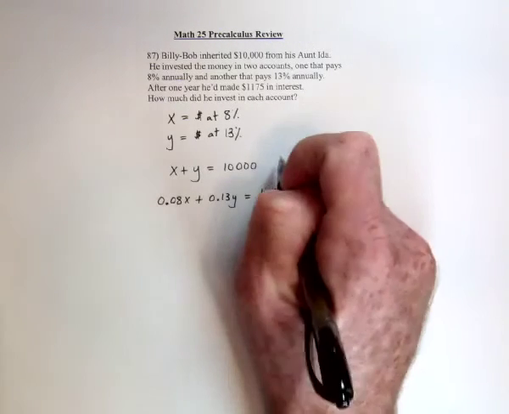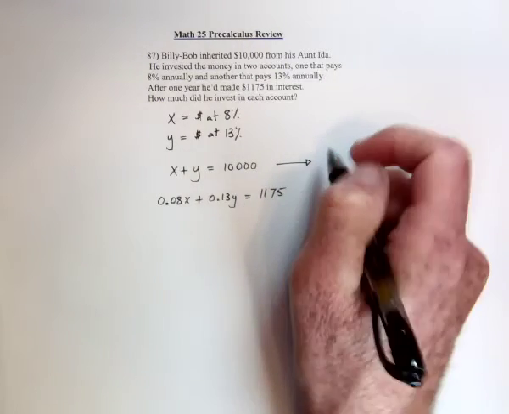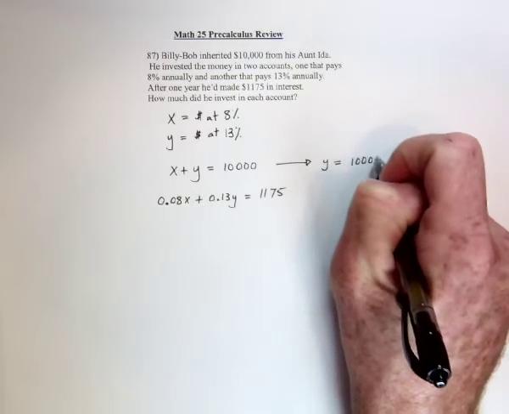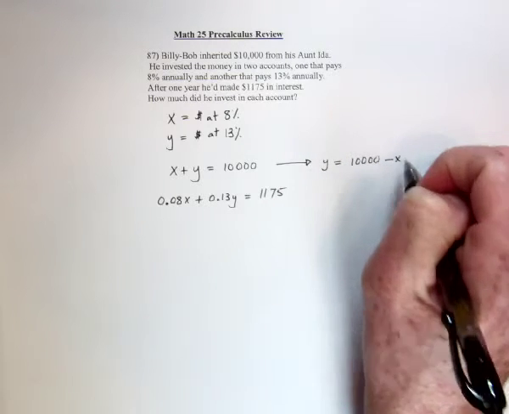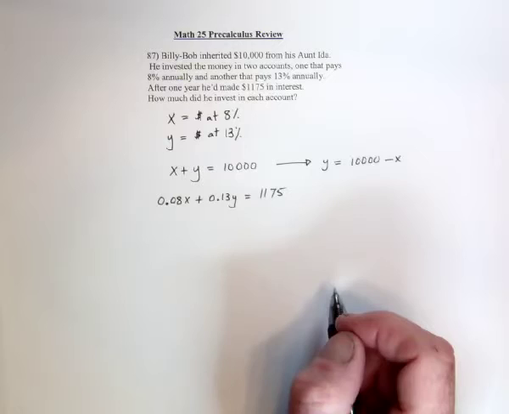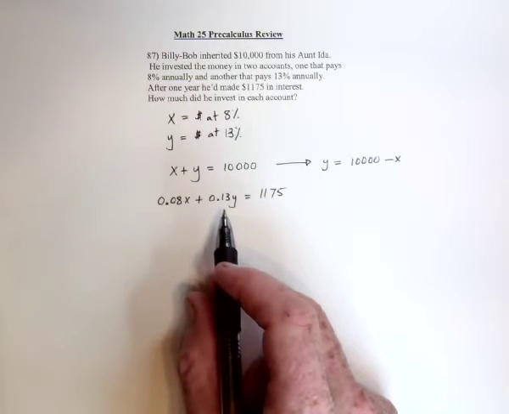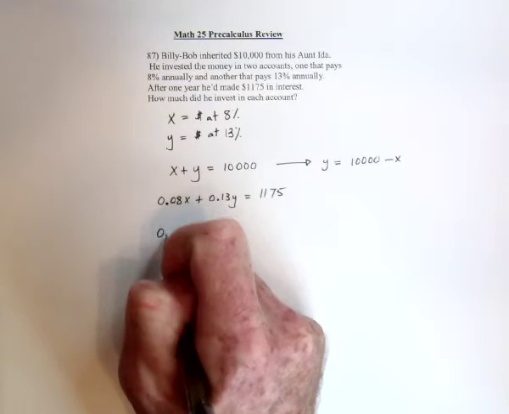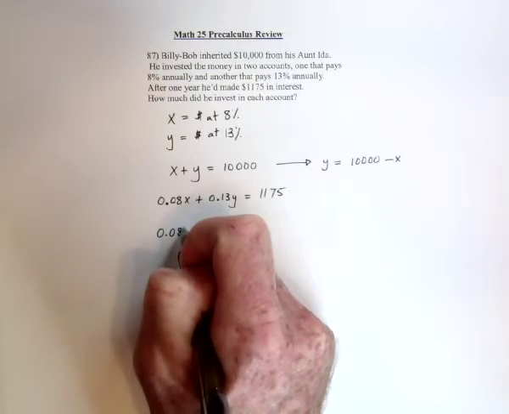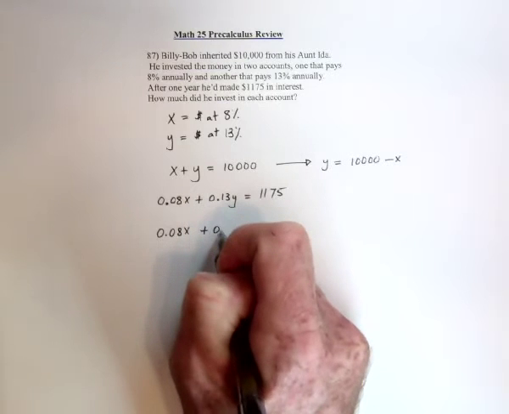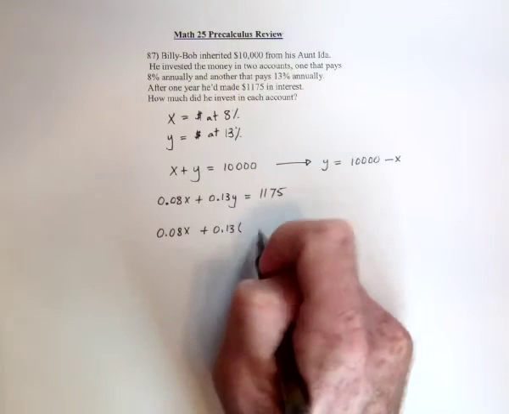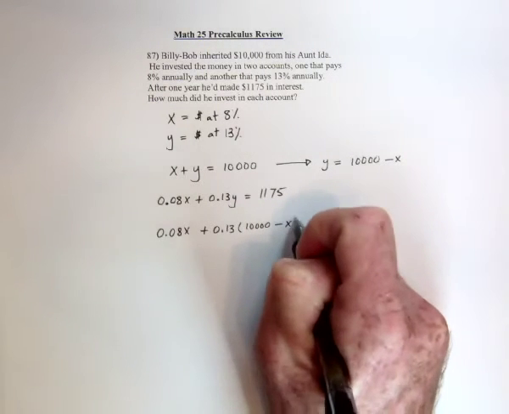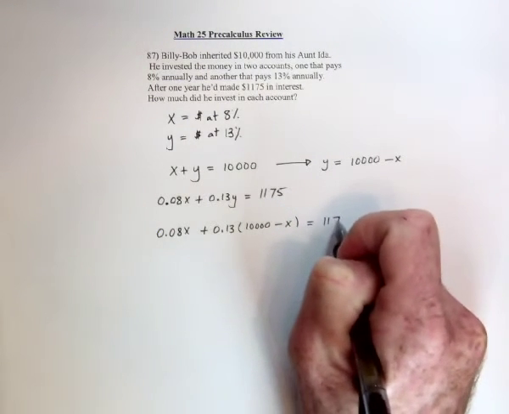Now solve for x and y. For this one, it would be quite easy to use the substitution method because I can easily solve for y. Subtract x from both sides. I've got 10,000 minus x. And now take that and substitute it into this equation over here for this y. So 0.08x plus 0.13 times what we got for y, 10,000 minus x, equals the 1175.